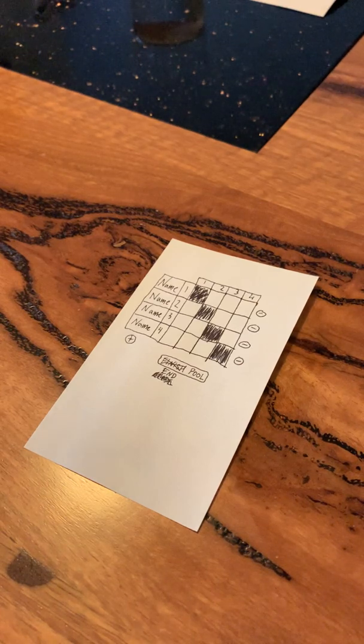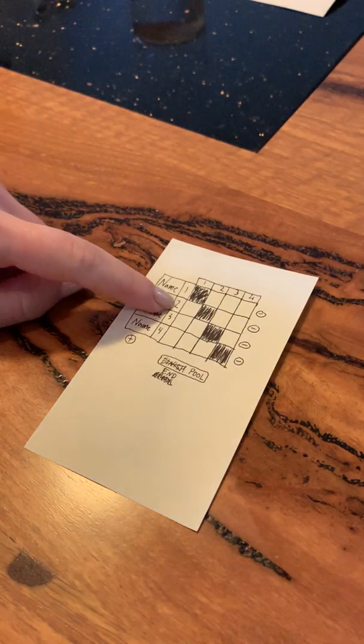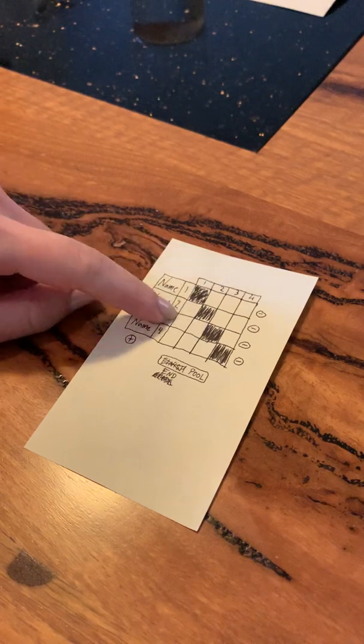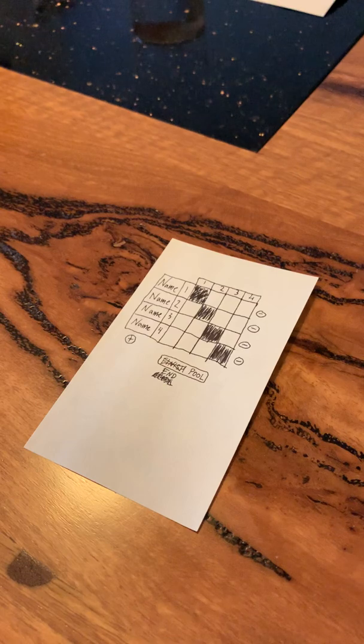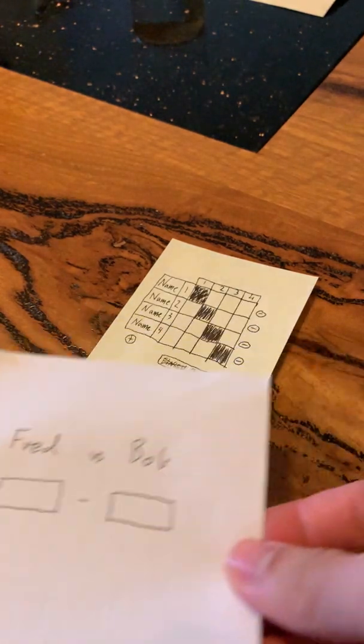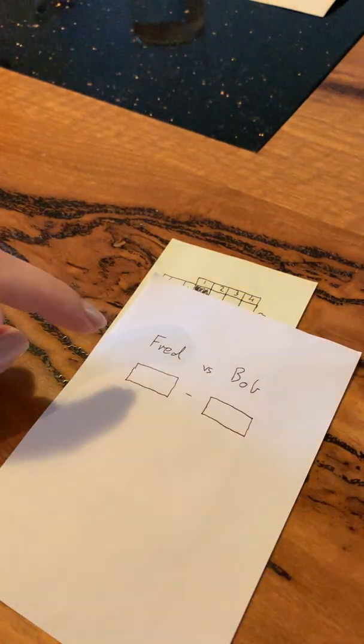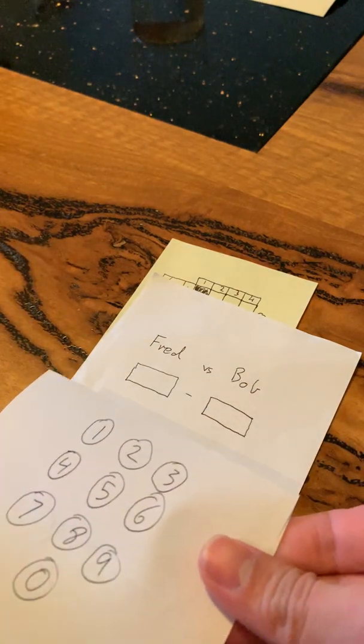And we'll start fencing. Okay, so let's say you fence John. If I fence John, I think he was the second one and I was the first one, so I will click into this one. Fred or Bob.